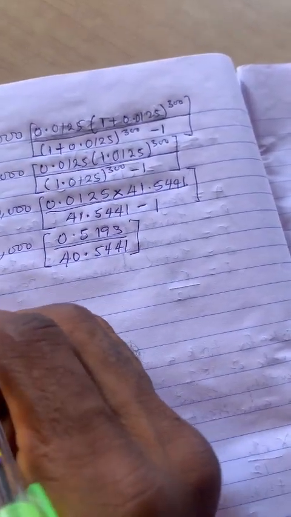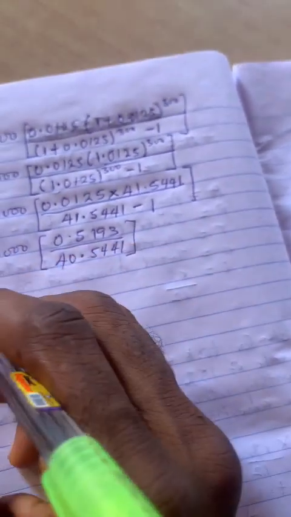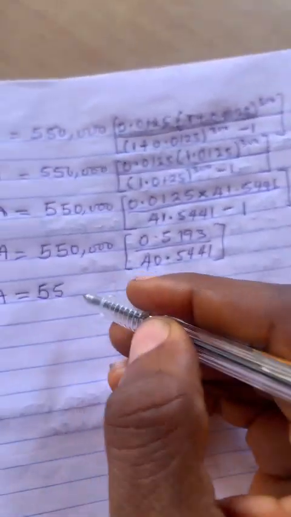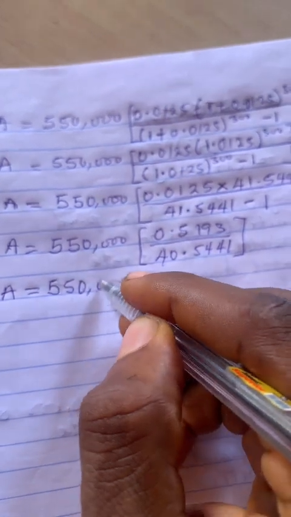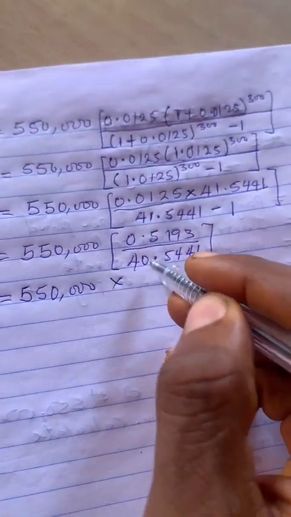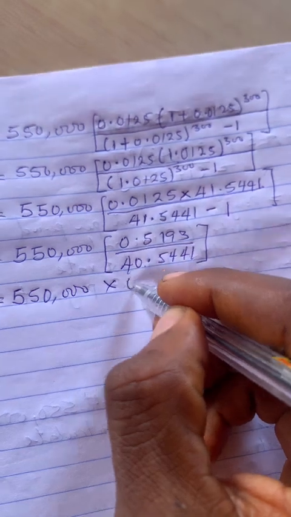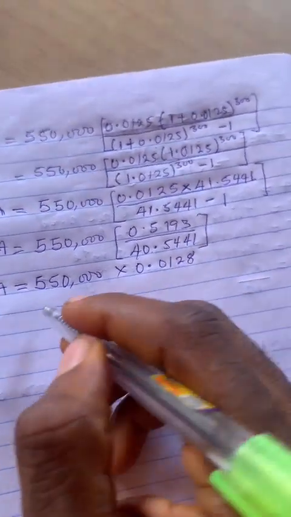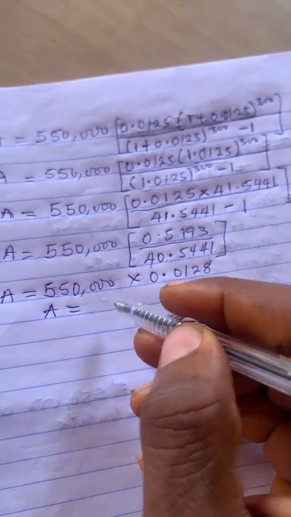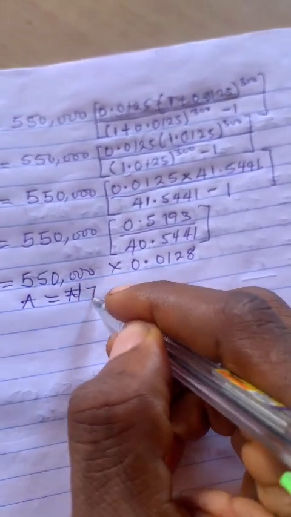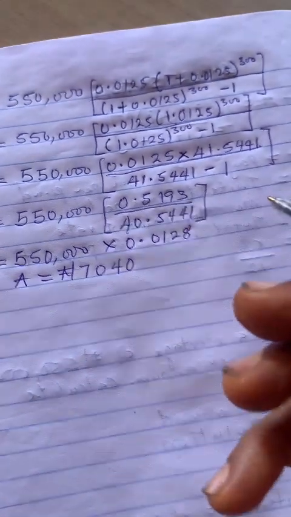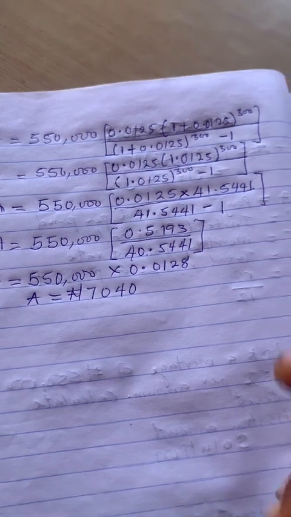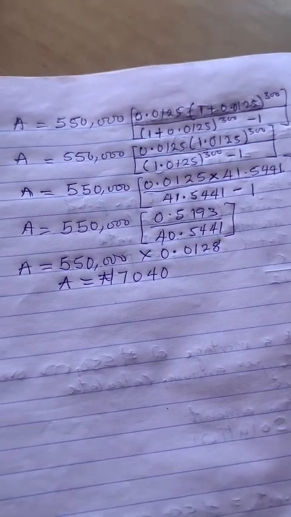So then the next thing is you divide this by this, you have 550000, then times, when you use this one to divide this, you have 0.0128. Then your amount at the end of the day will give you 7,040. So this is how to calculate it, 7,040, and that is what you are going to get.